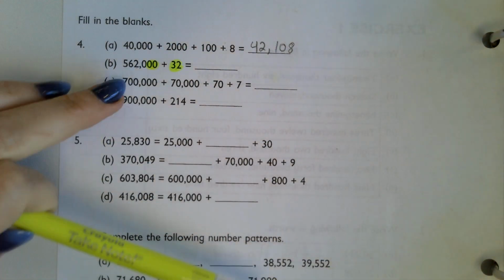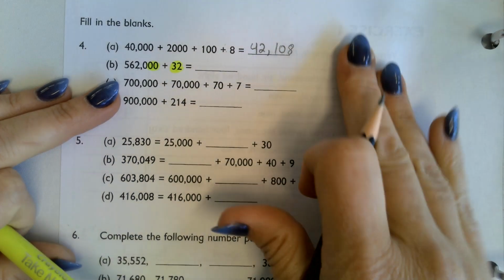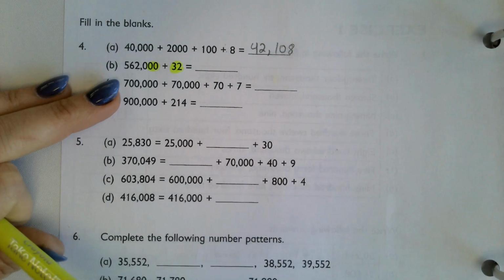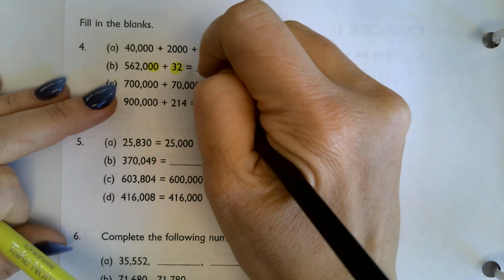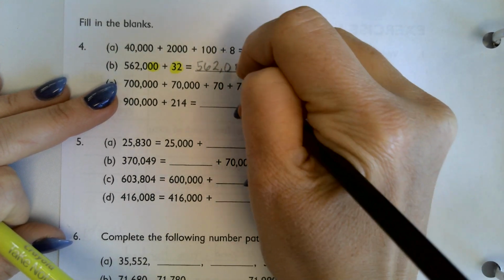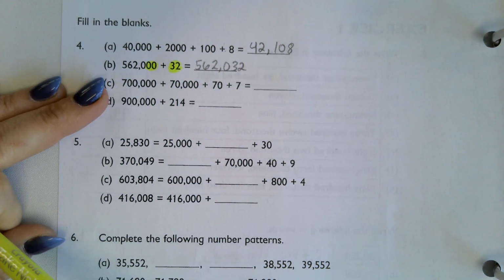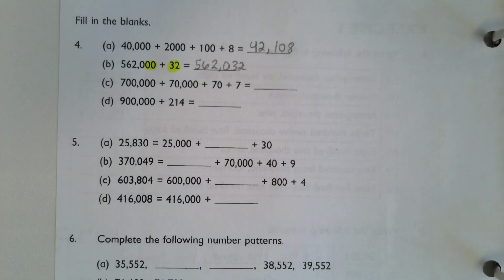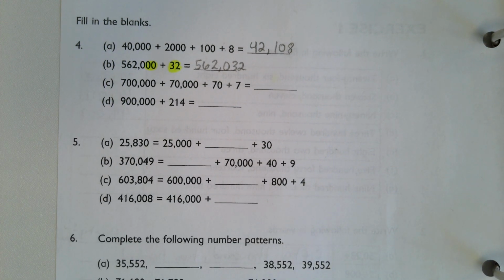So watch, I'm going to copy the exact same thing. I don't have to stack it and add it. I can just replace those zeros with 32. So I have 562,032. And I didn't have to stack them and do vertical math to make sure I had it all lined up, okay? So anytime that there's going to be a trick in math or a shortcut, because I like shortcuts in math, I'm going to teach it to you, okay?